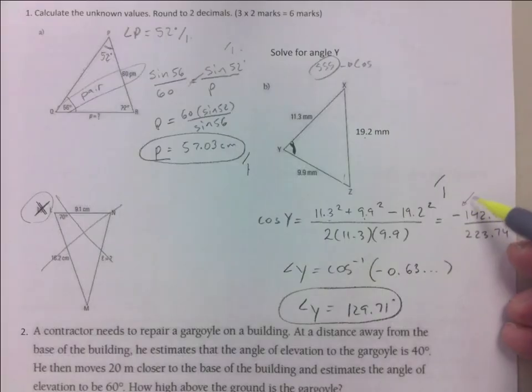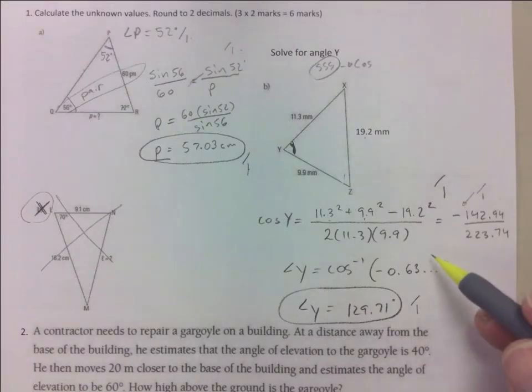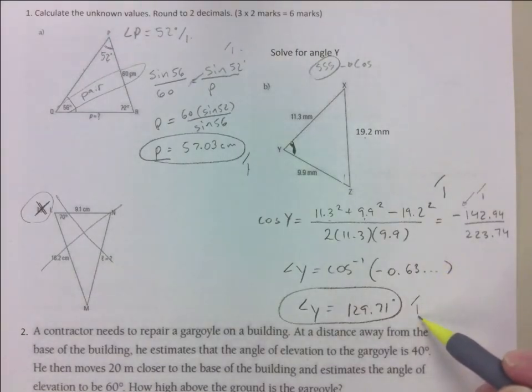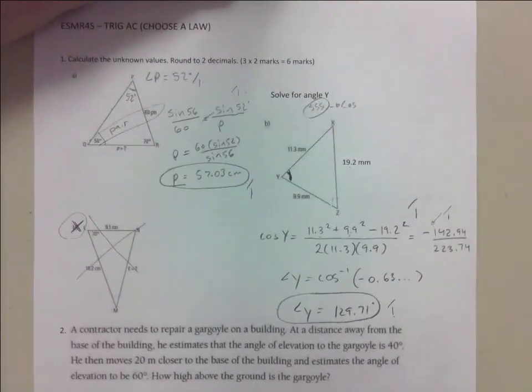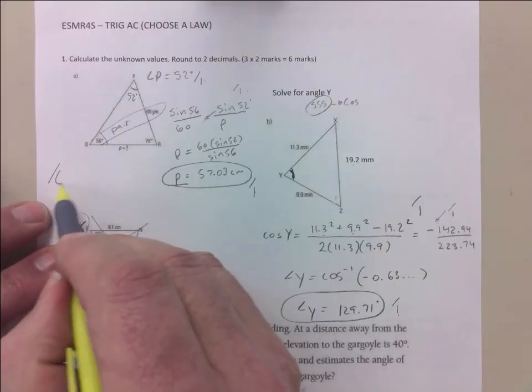I need to see that negative there. Okay, and then 1 mark for the work and the correct final answer. So 3 and 3, that's 6 for the first, right? 6 for question 1. So we'll have a subtotal of 6.